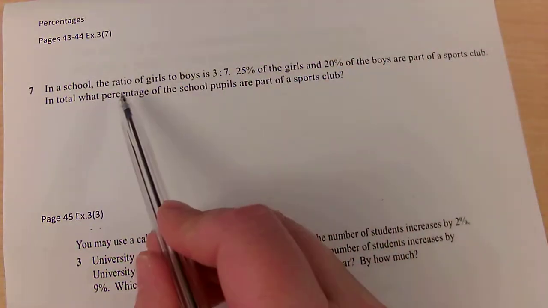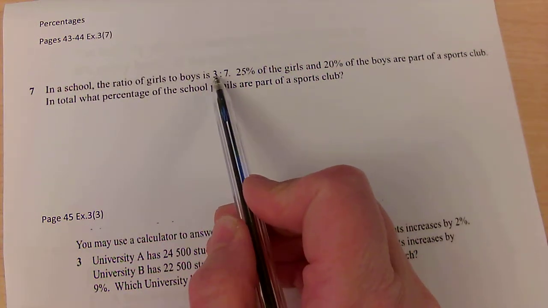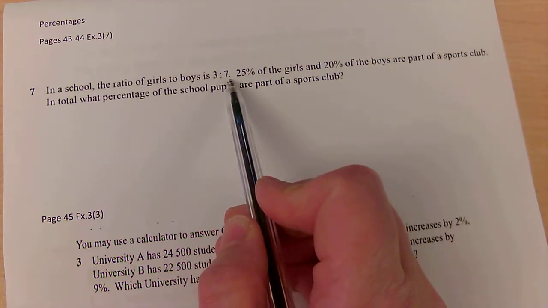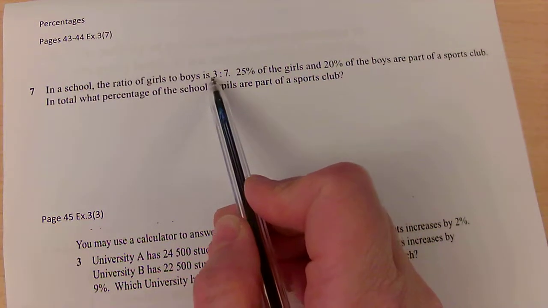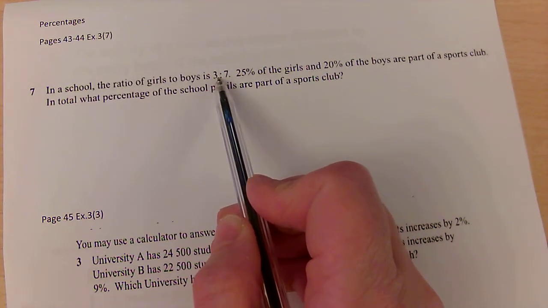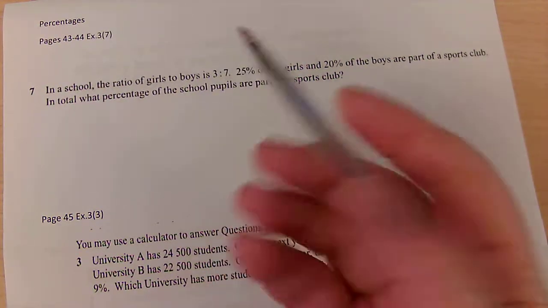So, if the ratio of girls to boys is 3 to 7, that means 3 plus 7 is 10 parts, and 10 parts is 100%, so 1 part is 10%. So it means that there are 30% girls and 70% boys in this school, right?